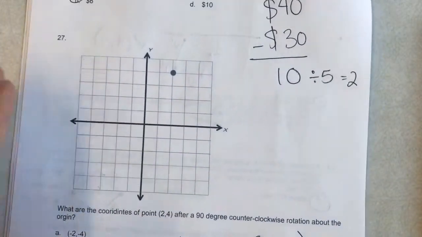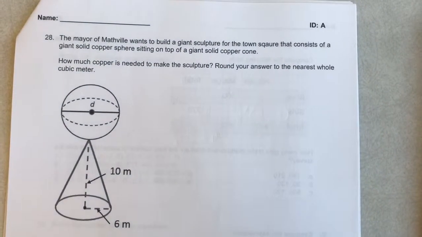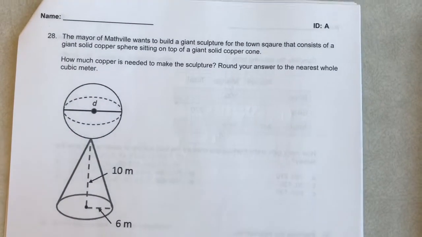Bingo, bango, bongo. The mayor of Mathville. Well, that is a town that I'd like to move to. Oh, kids, we're almost done.